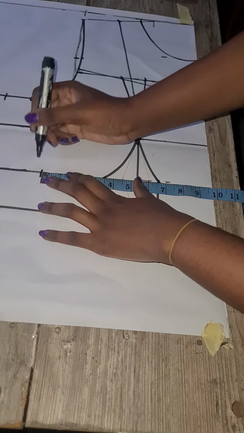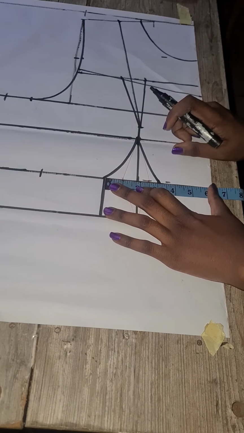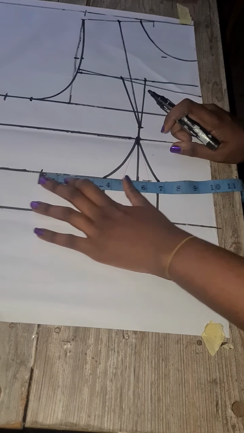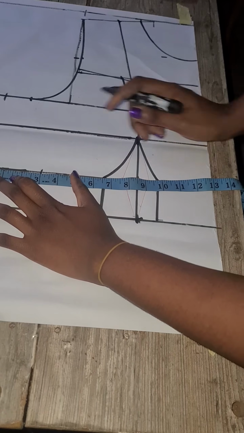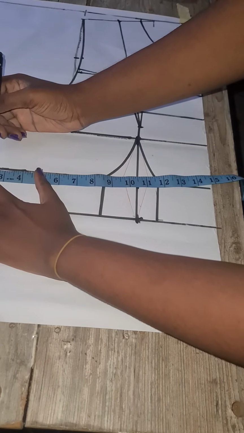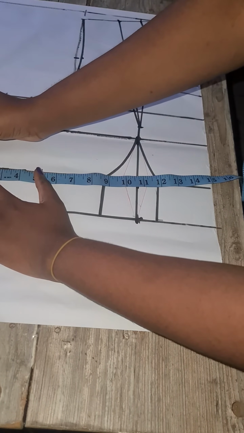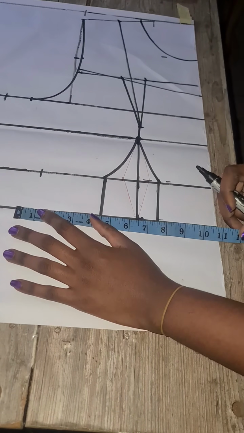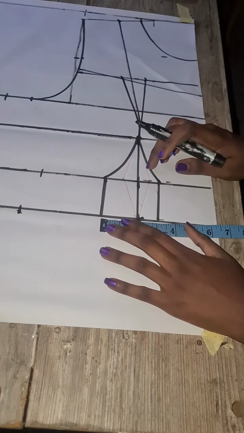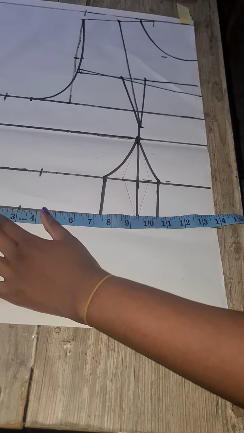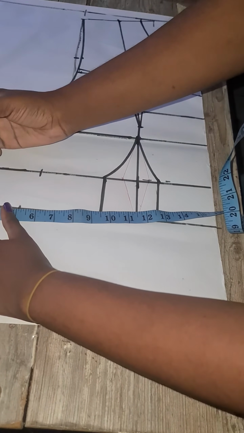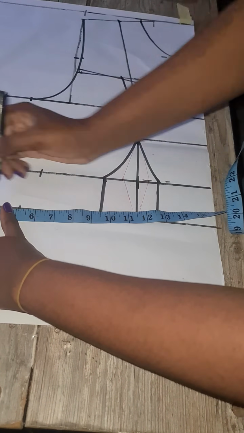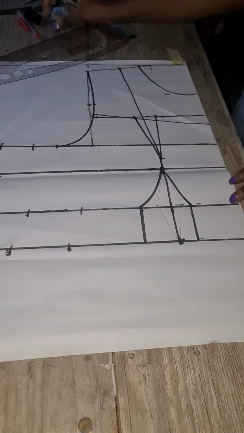Then I'll mark my round under bust divided by 4, measure my dart intake, mark that by the side before adding my sewing allowance. I'll do the same thing on my half length, measure my waist measurement divided by 4, adding the darts I've taken there, and then add my sewing allowance, and then I'll connect these lines.